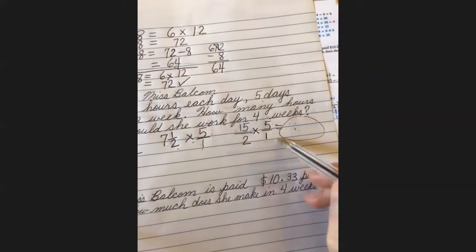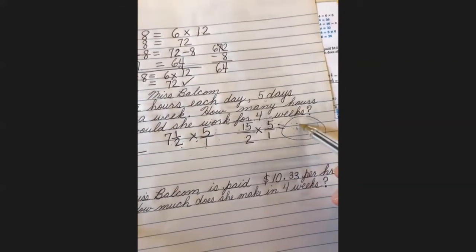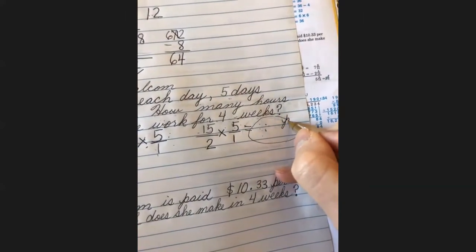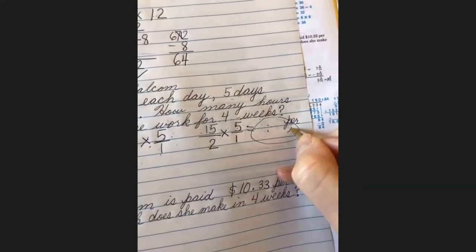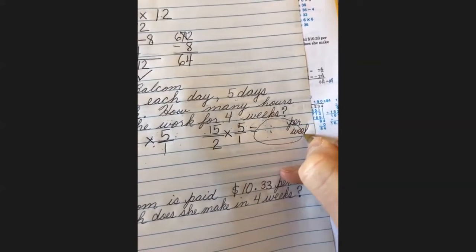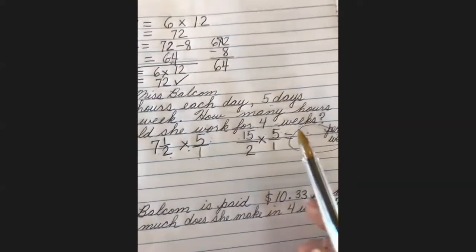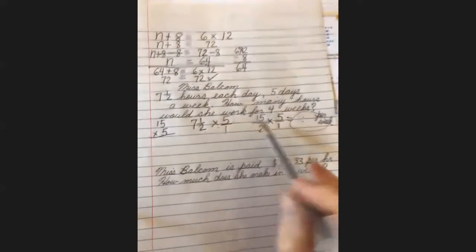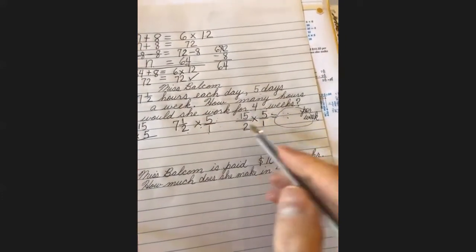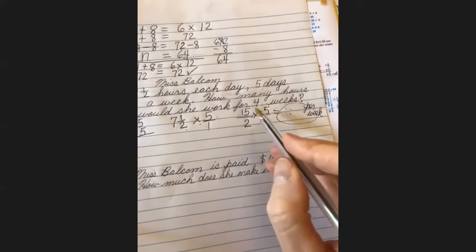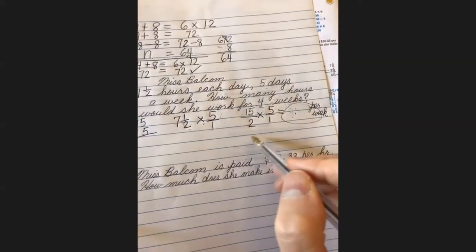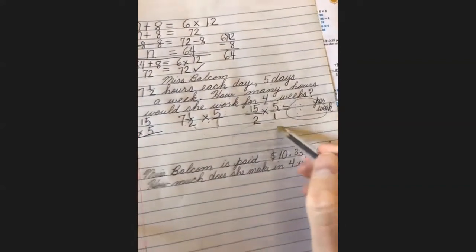Then, once you figure that, that's per week. That's how many hours, that's going to be per week, right? That's how many hours you worked for each week. But we want 4 weeks. So once we find that answer, what do we need to do to get 4 weeks? We're going to have to multiply again, aren't we? By what number? 4. And then you'll get the total number of hours for the 4 weeks.